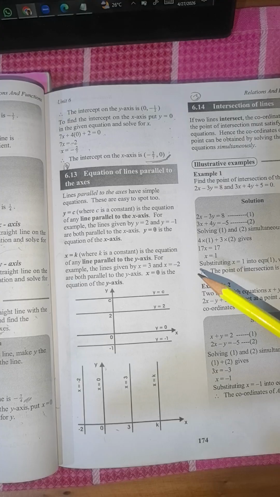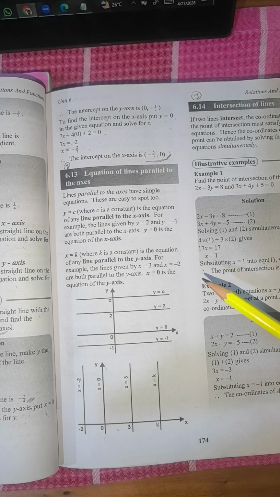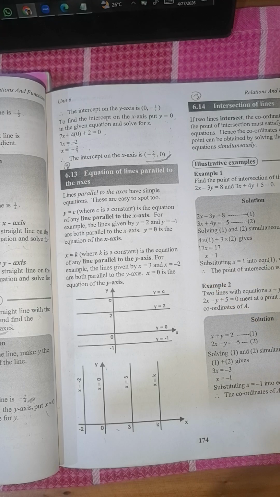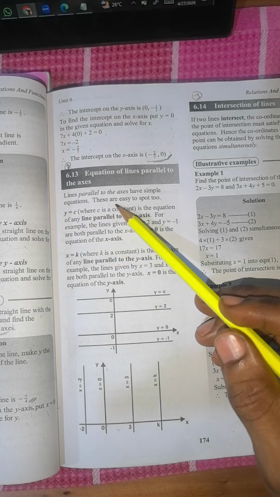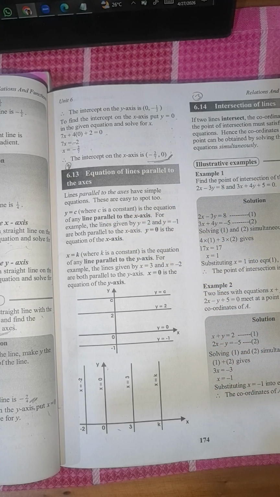So this video is going to capture the illustrations on the forms of the equation of a straight line, and then look at the equation of lines parallel to the axis, right? I don't know if I should do it in a separate video, but let's do it. The lines parallel to the axis have simple equations, so these are easy to spot. Now y is equal to c, where c is a constant. It's the equation of any line parallel to the x-axis.